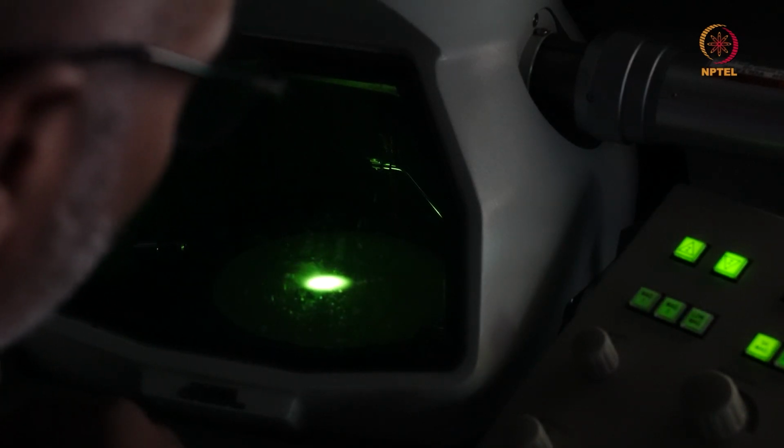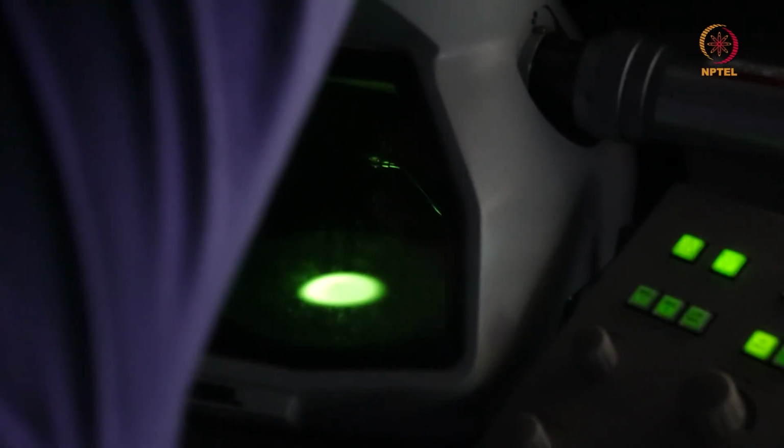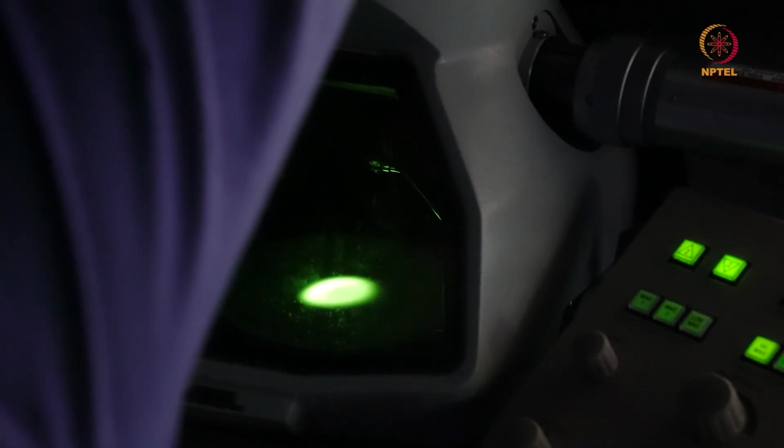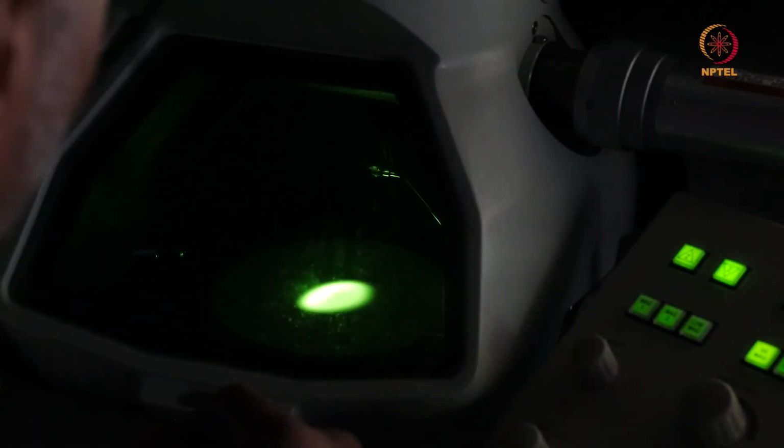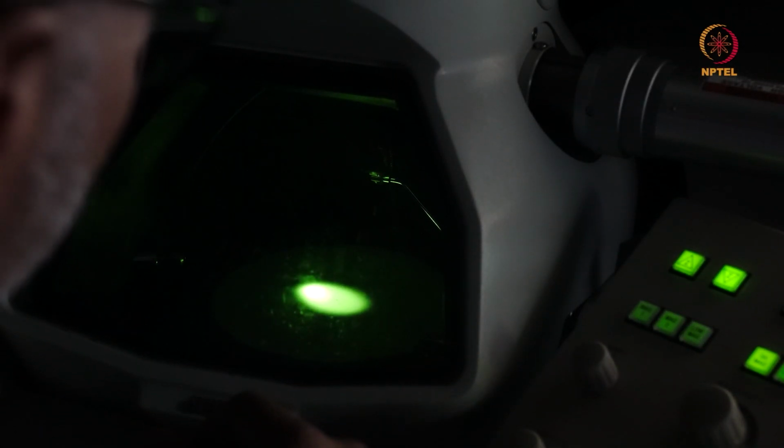I want that to be centered with the shadow of the aperture. So I'll move this slightly left in the upward direction, and I'll see if the crossover is coinciding.